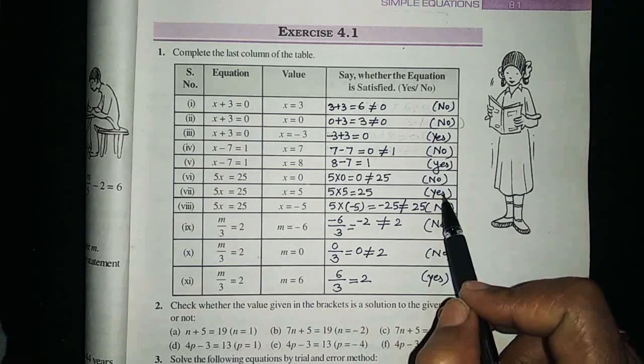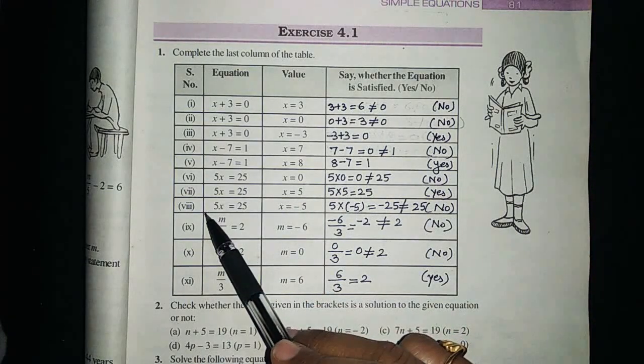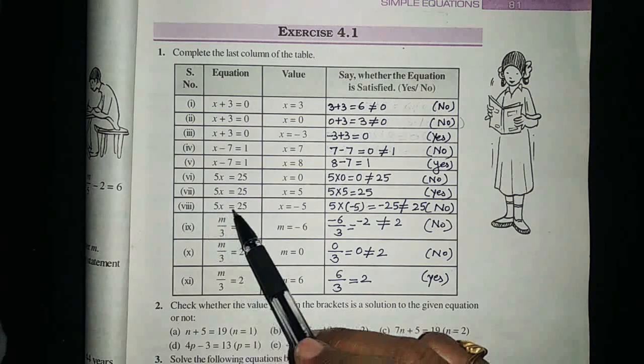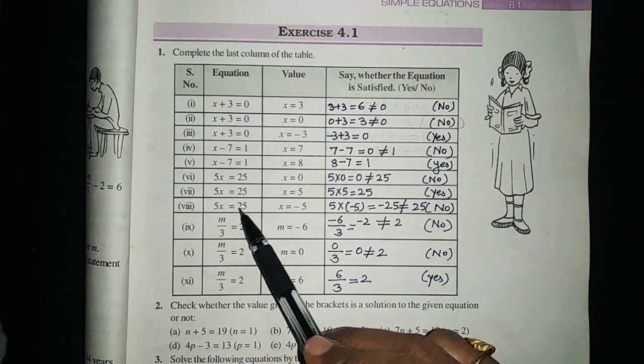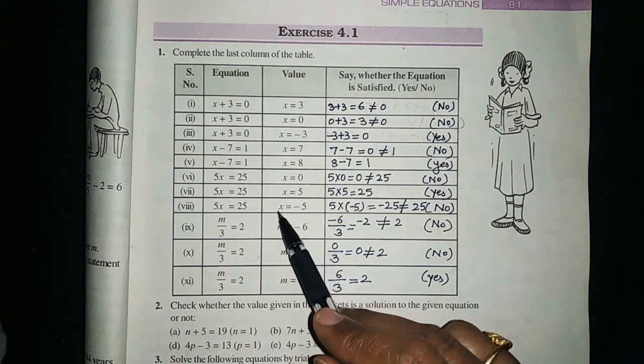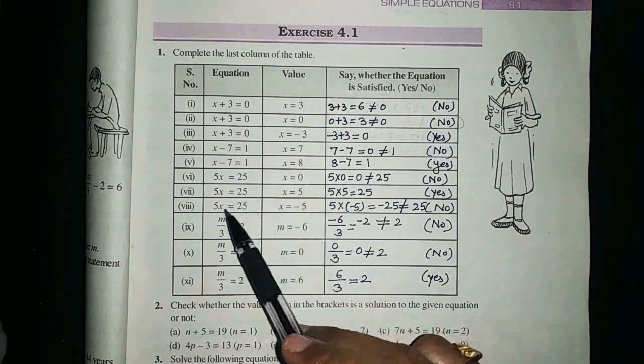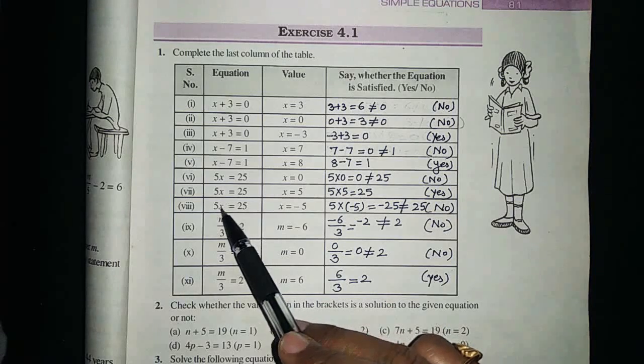Now see the eighth part of the first question. The equation is 5x is equal to 25, but here you will take x is equal to minus 5. After putting this minus 5 in place of x, we will get 5 into minus 5.